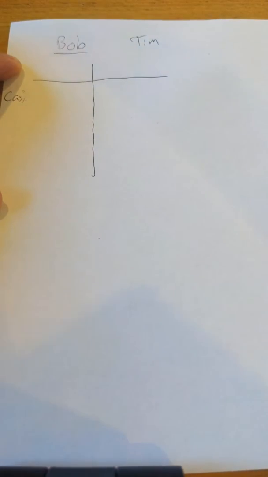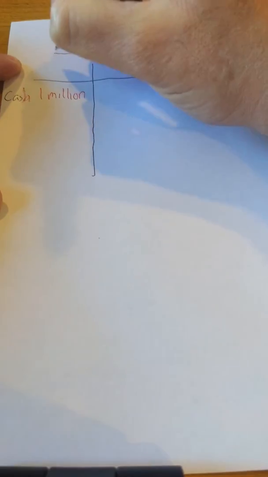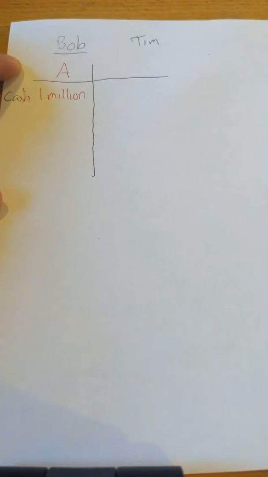Now what Bob has is a bad pen. Additionally, what Bob has is $1 million in assets. He's holding on to $1 million. However, that $1 million technically isn't his. It's Tim's. And if Bob is to spend that $1 million or do anything with that, then he has got to owe Tim. So either he can promise Tim to pay him back or whatever.